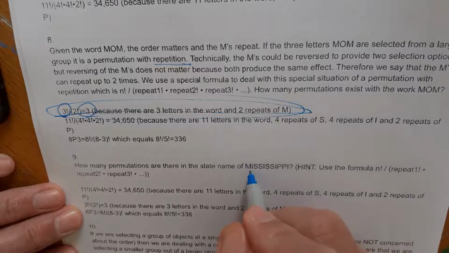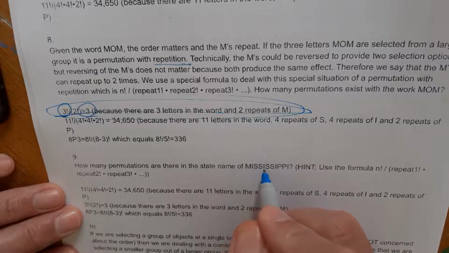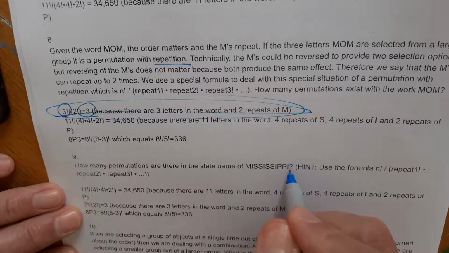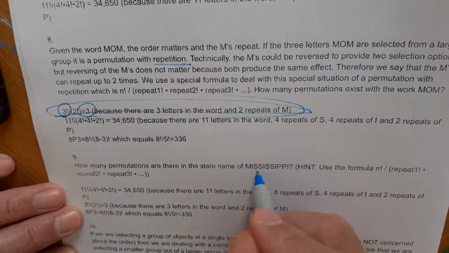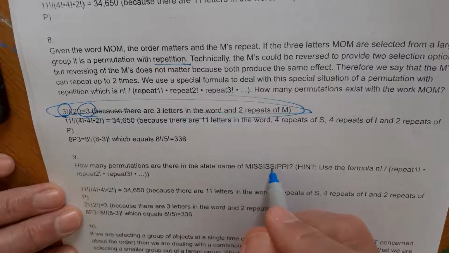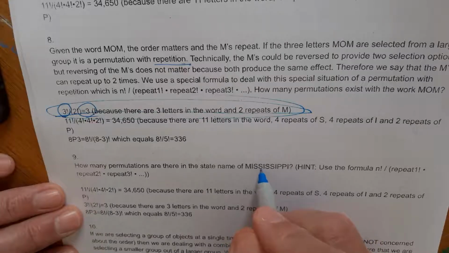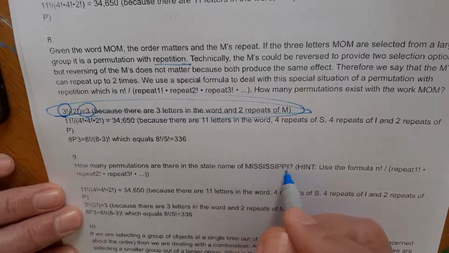M-I-S-S-I-S-S-I-P-P-I. So how many letters total? 11. 1, 2, 3, 4, 5, 6, 7, 8, 9, 10, 11. How many repeat? We got 4 S's, so there's going to be 4 repeating items there. You got 4 I's, so there's going to be 4 repeating items there, and 2 P's, 2 repeating items there.